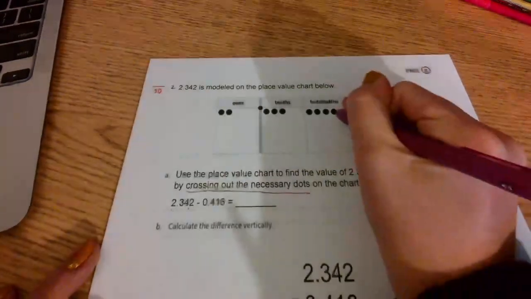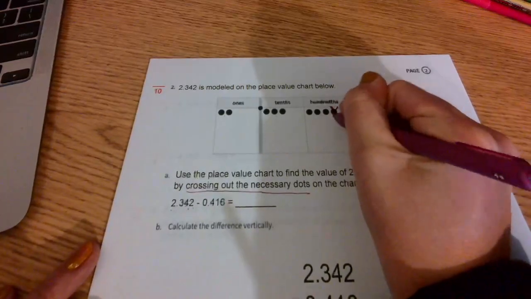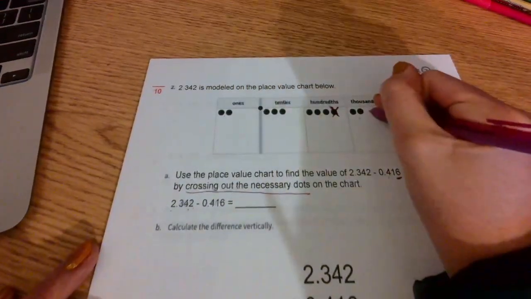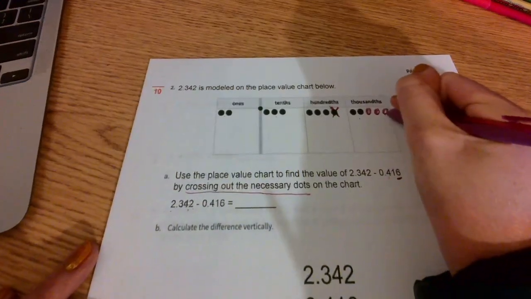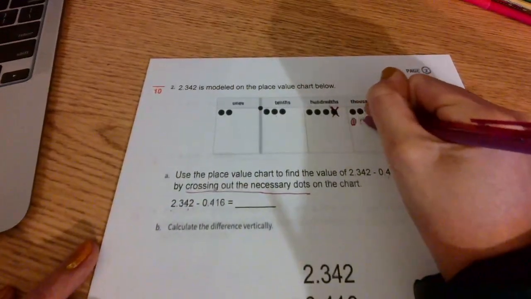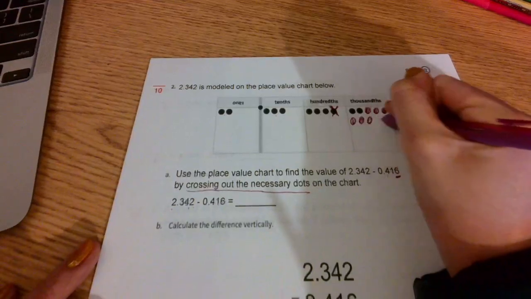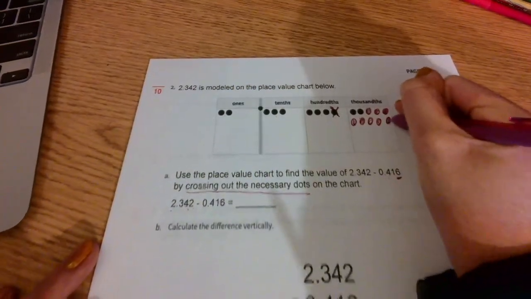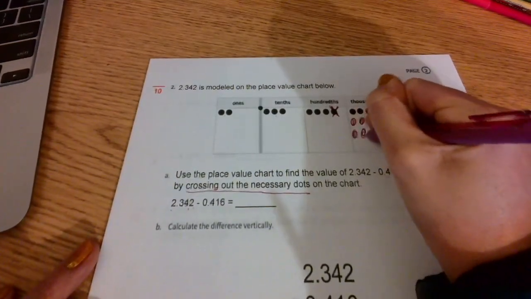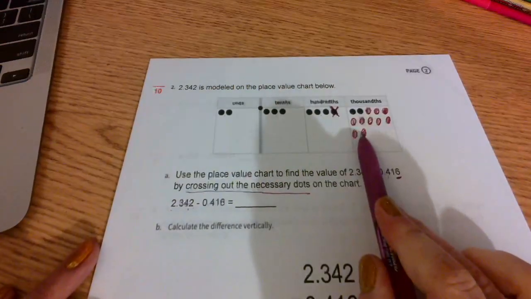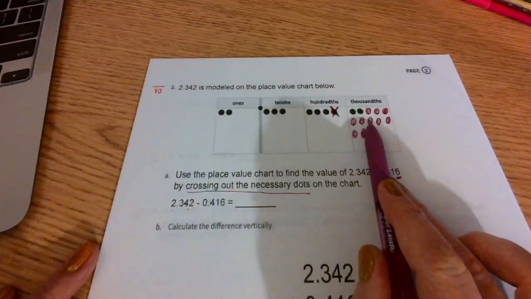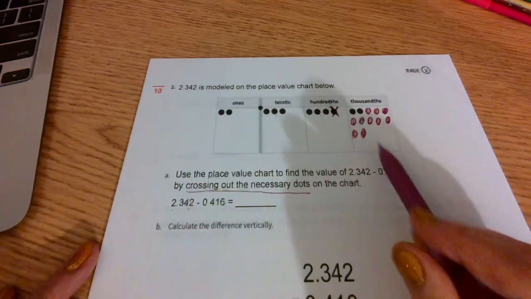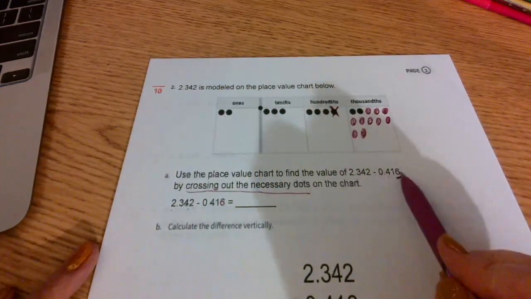So what I'm going to need to do is take one of these hundredths and regroup it, distribute it in the next column over. That hundredth turns into 10 thousandths. 8, 9, 10. So I'm putting 10 dots in my thousandths column to represent this one group of a hundredth that decomposed over there. Okay? Now I will be able to take away those 6 thousandths.